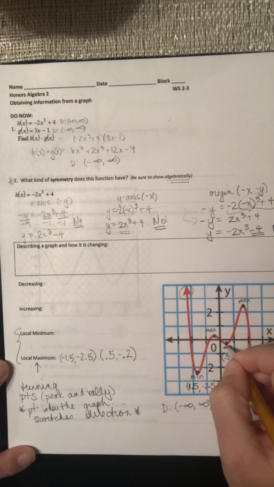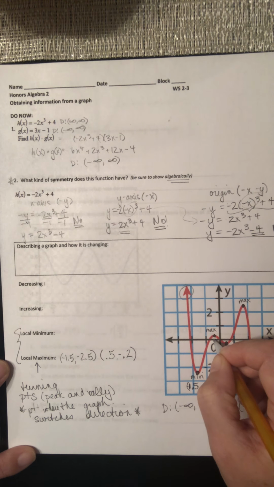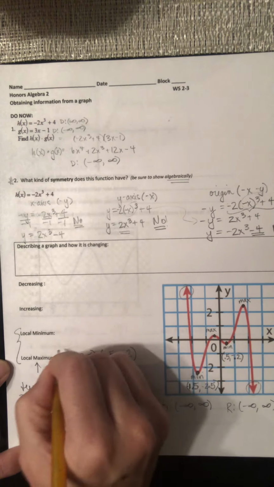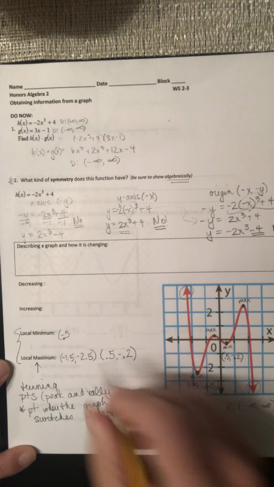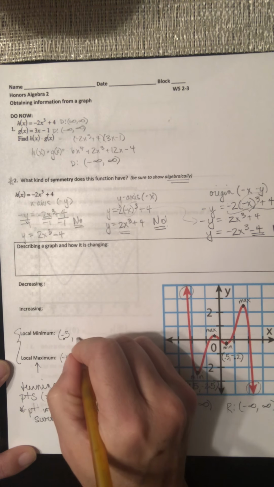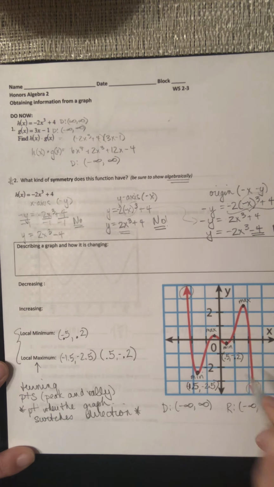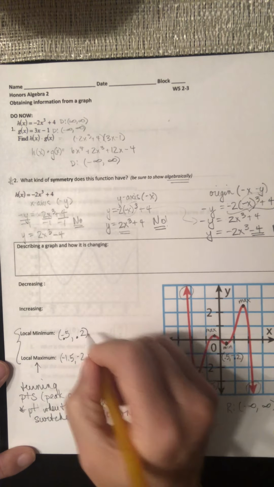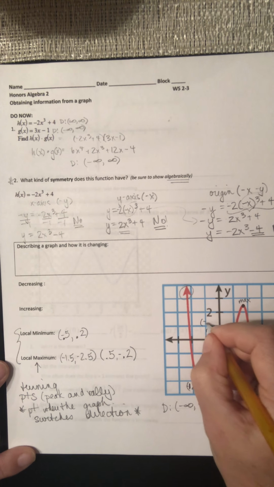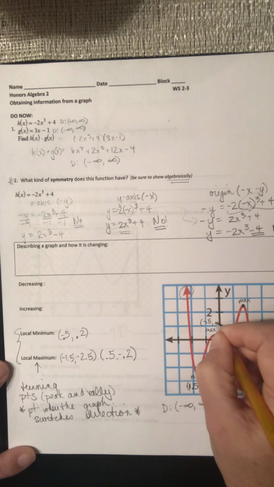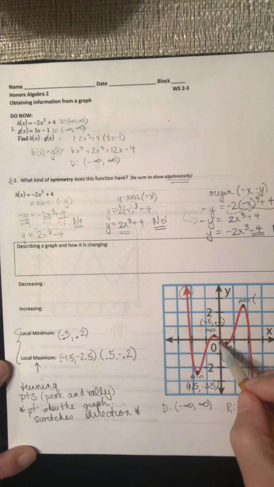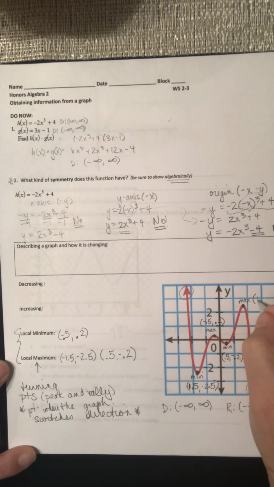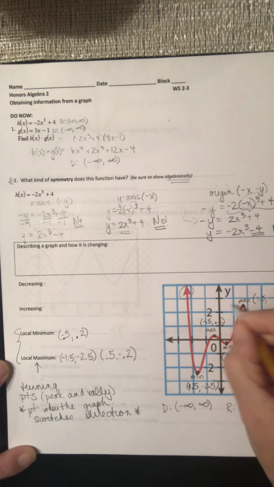This, again, I'm going to use kind of the same values because it's similar to this. This would have negative 0.5, and then we would increase to 0.2. That would be my x and my y. And then I'm just going to write that in there. And then my other maximum would be, I'm going to go over 1.5, and I'm going to go up like 2.5.